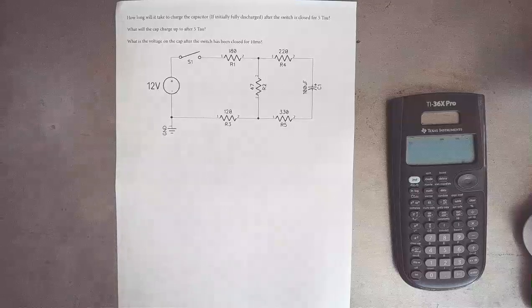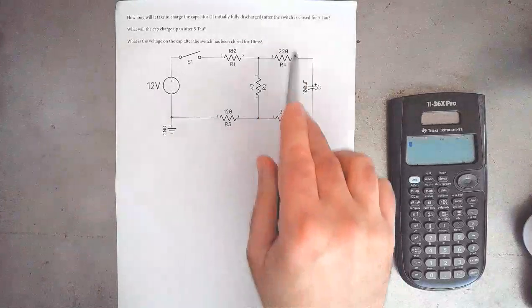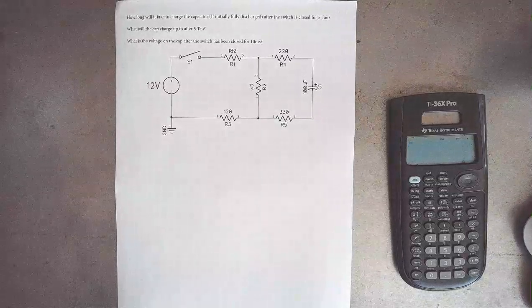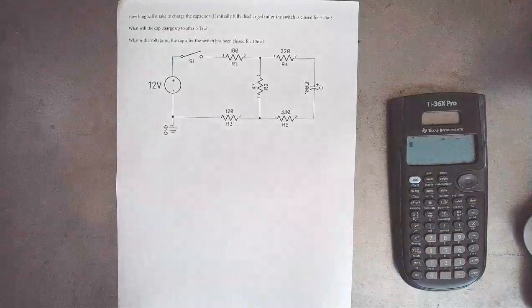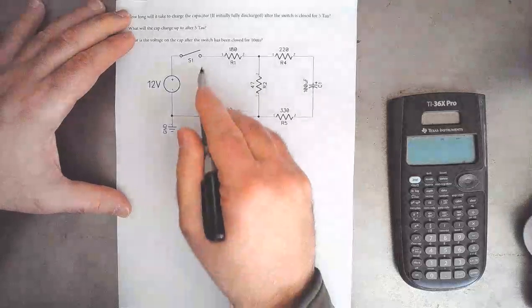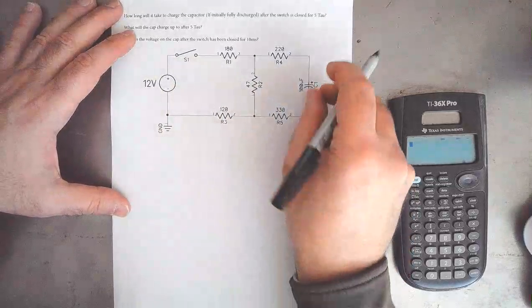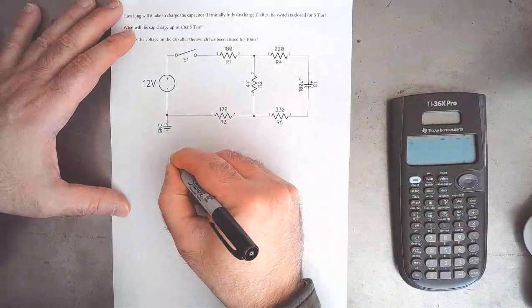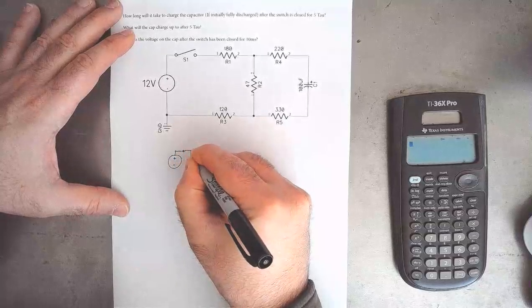Okay, so notice here that the cap is in this network of resistors and things. So we need to simplify this circuit so we can figure out what voltage the cap is going to charge up to and how long it's going to take the cap to charge up. So we need to find the Thevenin equivalent of this circuit right here. So the first thing I'm going to do is remove the load. And for this example here, I'm just going to make the switch closed. So there it is. It's closed.